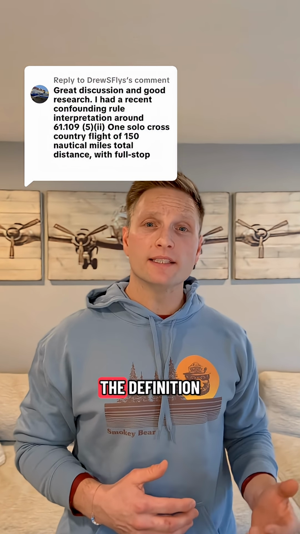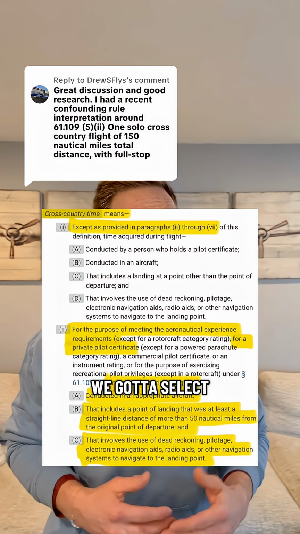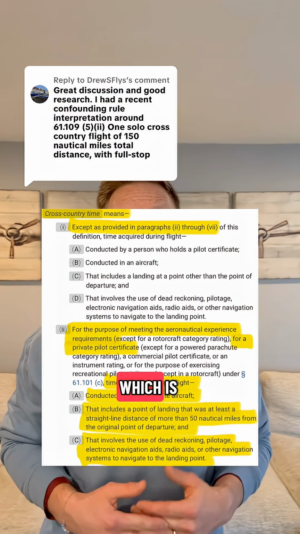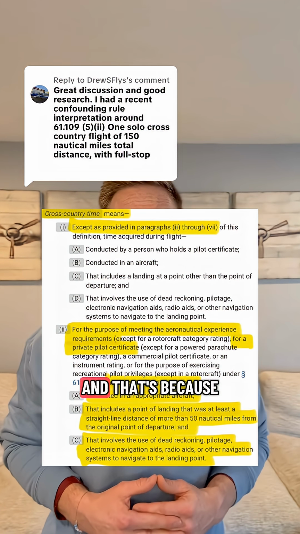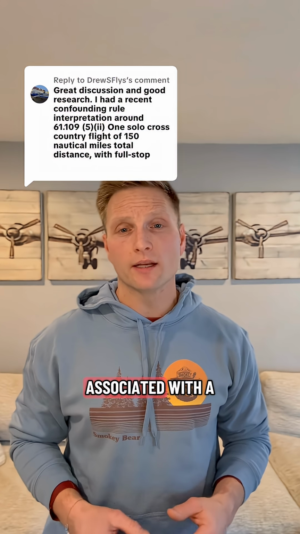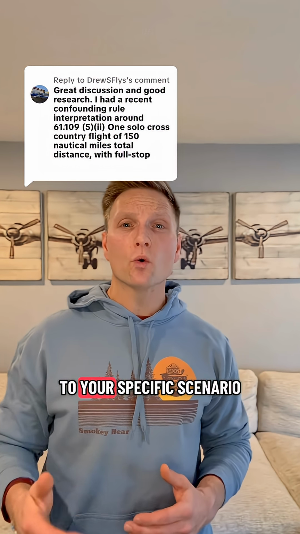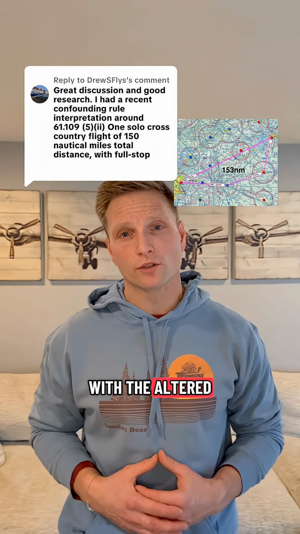Now let's go to 61.1 and look up the definition for applicability to what we're talking about. We've got to select the right definition, which is double I, and that's because it's related to the aeronautical experience associated with a private pilot. So we're going to take that definition and apply it to your specific scenario with the altered course.